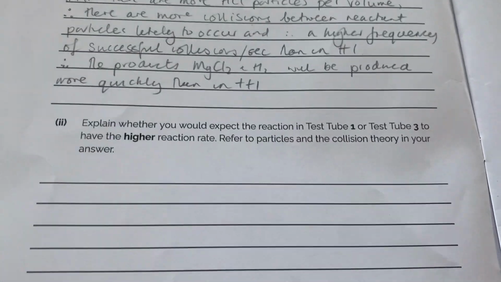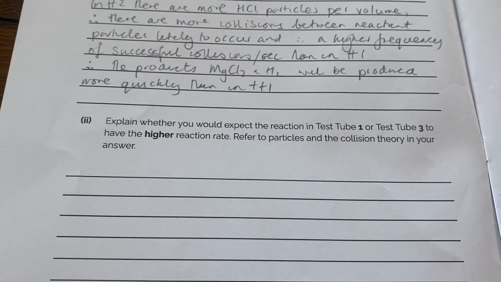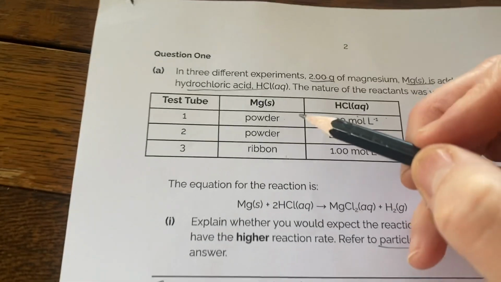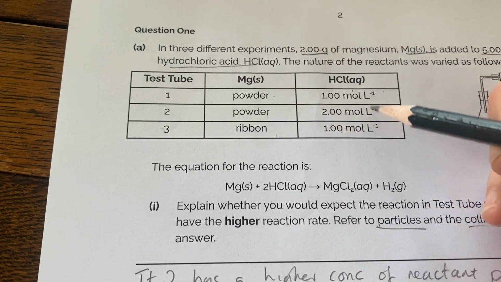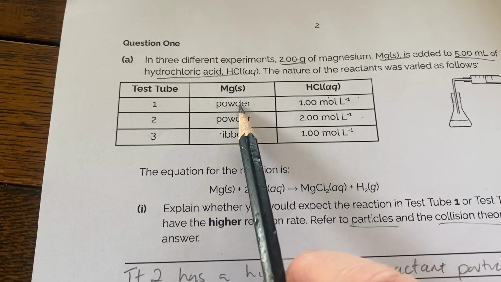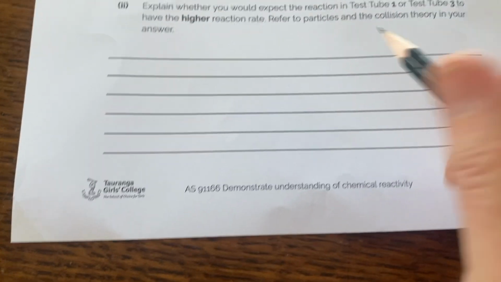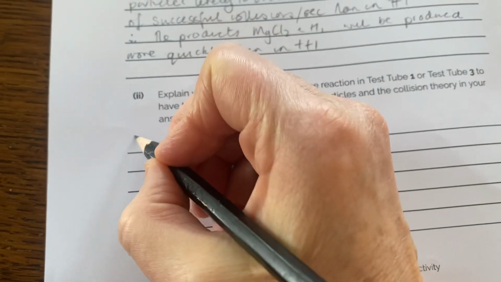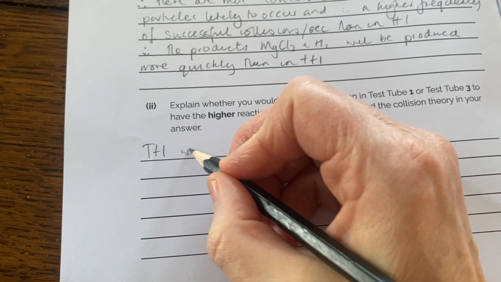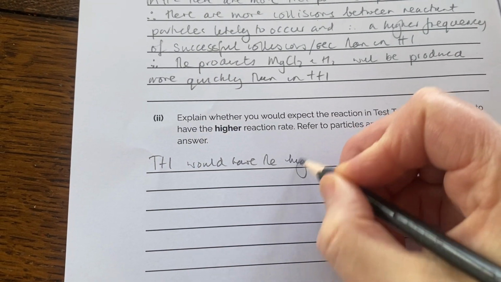Explain in this part whether you would expect the reaction in test tube 1 or test tube 3 to have the higher reaction rate. So 1 and 3 is where we've got the same concentration, but we've got different surface areas. The one that's going to be quicker is test tube 1, as it's got the larger surface area than test tube 3. Test tube 1 would have the higher reaction rate.